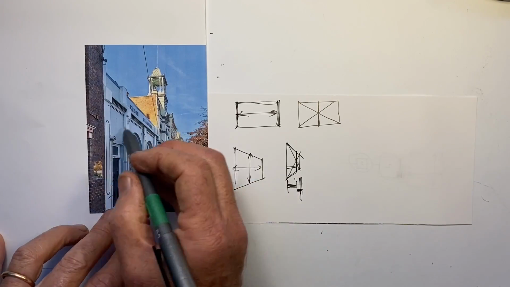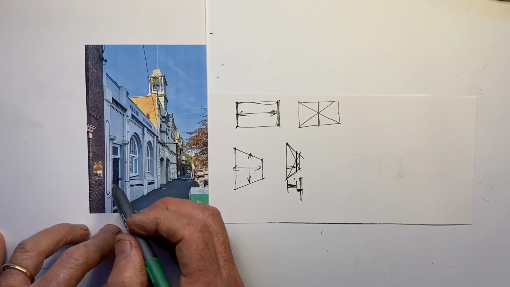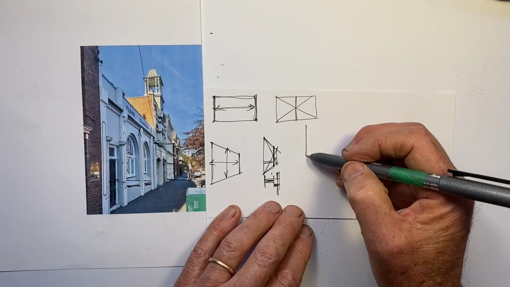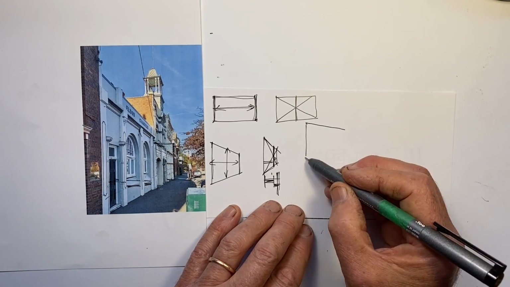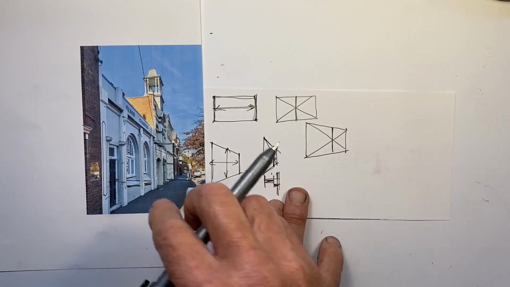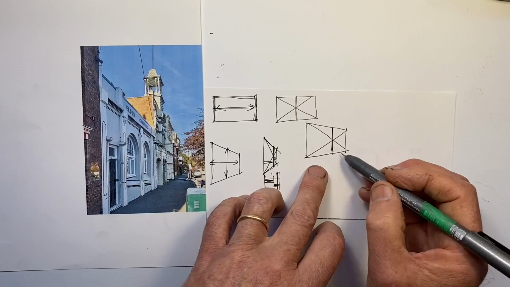How rapidly this happens depends on how fast the building is moving away from us. If we have a rectangle that's not moving away from us as much as this one, the center line is there.